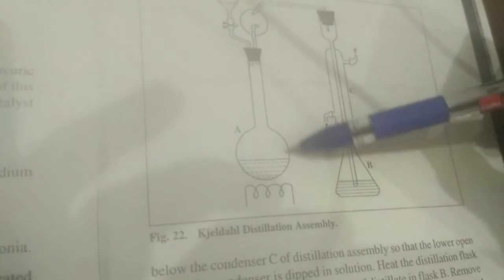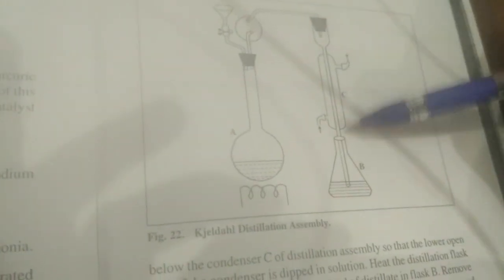So the method is actually for Kjeldahl nitrogen, which does not contain nitrate nitrogen. First of all we need this assembly. This is a round bottom flask, and this is the whole apparatus.